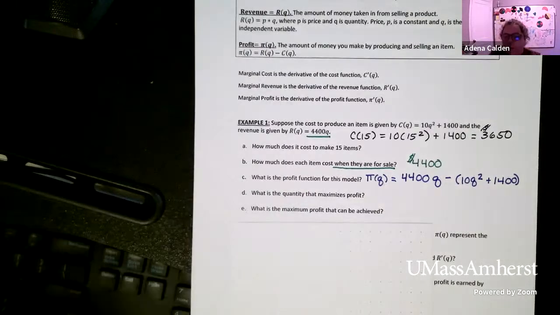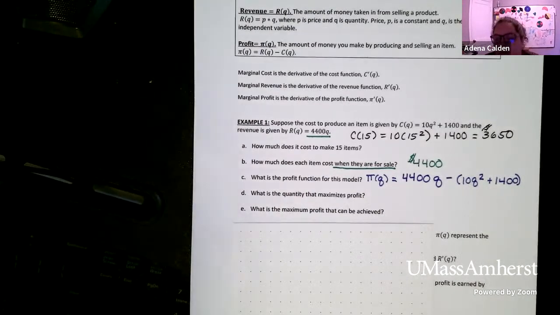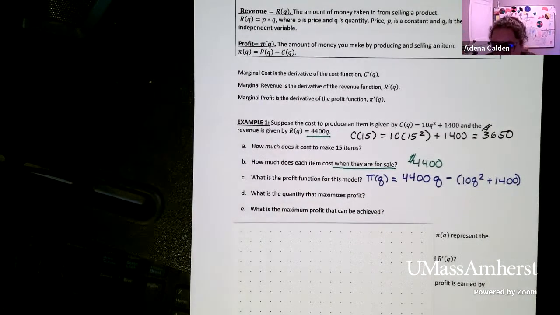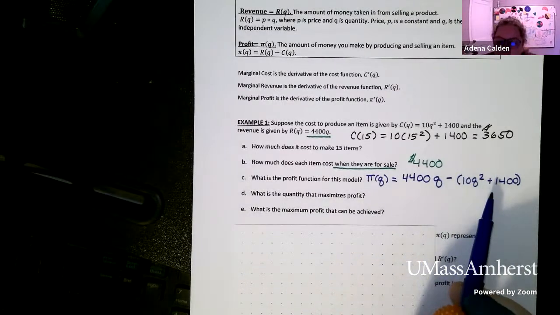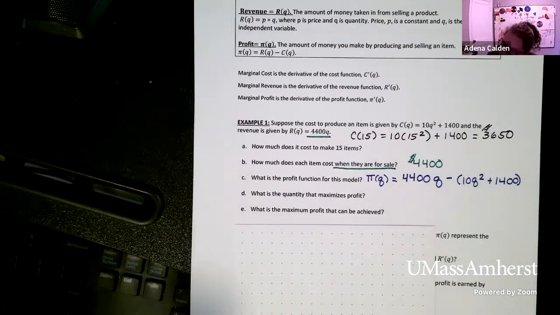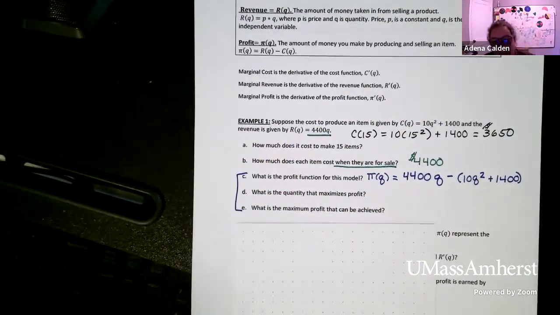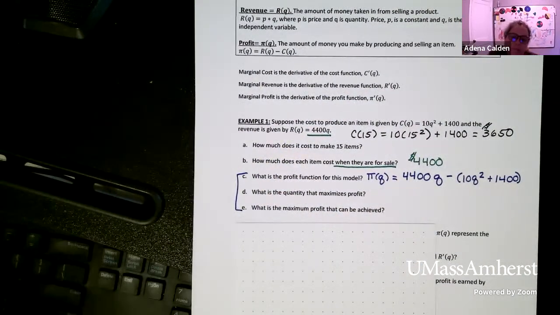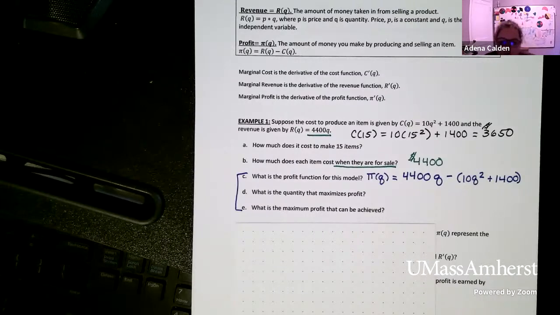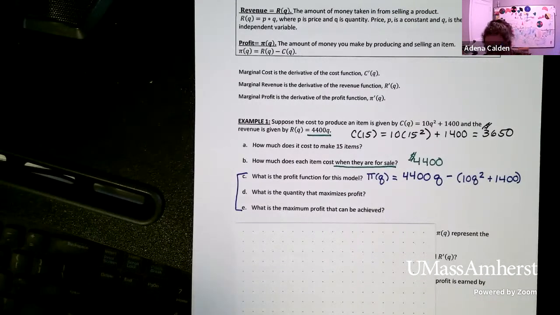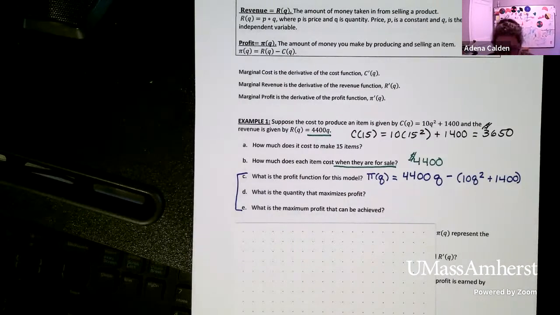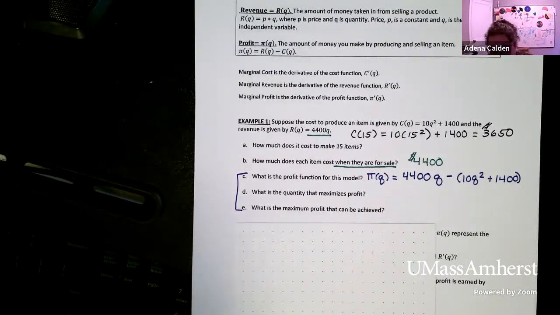Okay, so we get 4,400Q minus 10Q squared plus 1,400. So it's our revenue function minus our cost function. And so part C is what helps us set up to answer parts D and E. So for part D, it says, what is the quantity that maximizes profit? So in order to maximize profit, we would have to set up the profit equation.